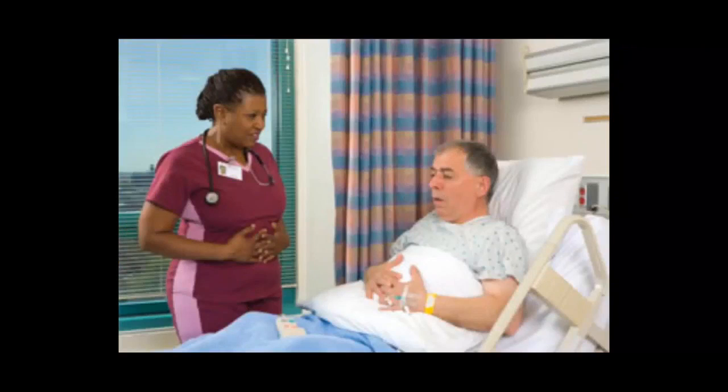For the signs and symptoms of inadequate breathing, we should always monitor the movement in the chest of the patient, whether it is absent, minimal, or irregular. If any of these happen, then we should report it to the nurse.